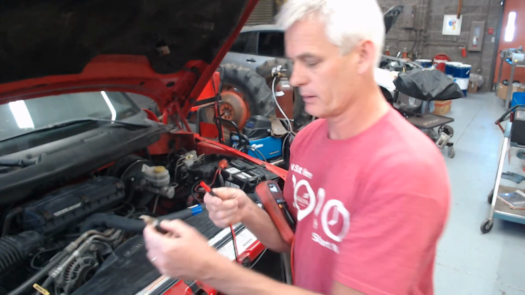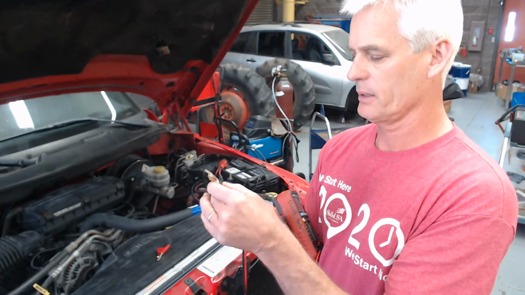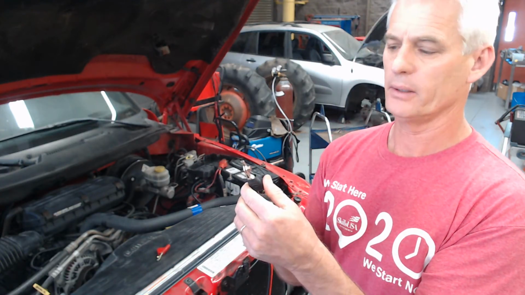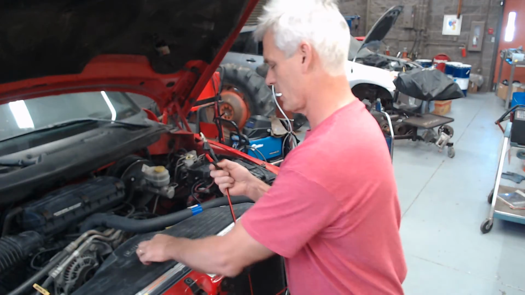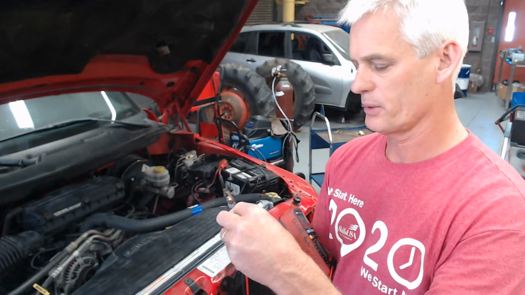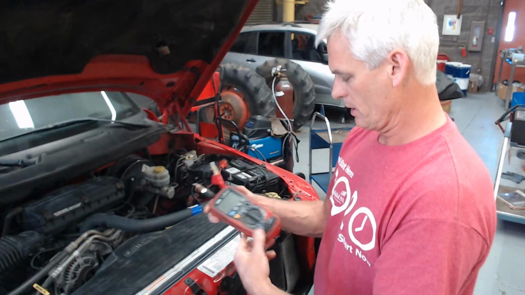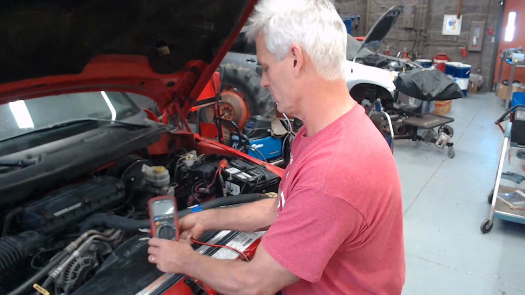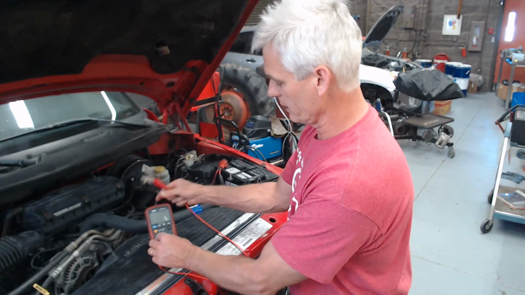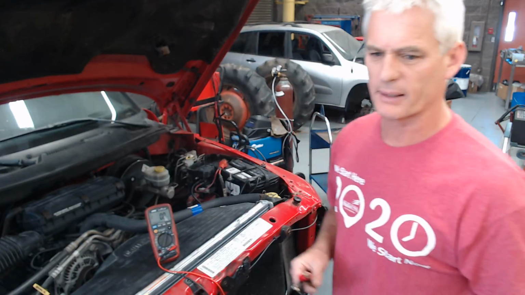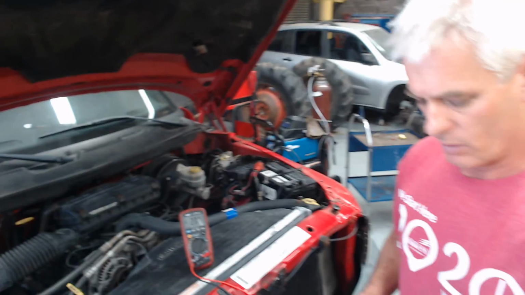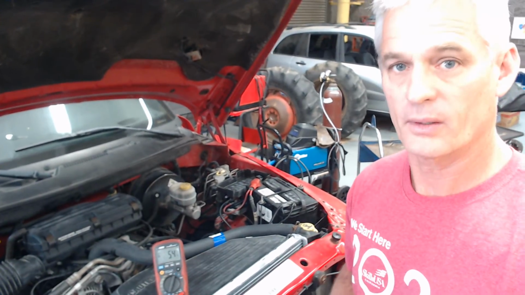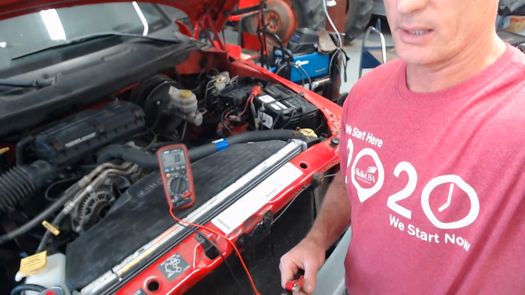So I've got a black negative side here. This is a little alligator lead. It's also got what's called a bed of nails, so I can actually pierce through a wire if I need to. I'm going to do my best to make sure that you can see the voltage on the screen. I'll turn it to V for volts, which automatically configures for a 12 volt vehicle. And yes, you can read that screen.